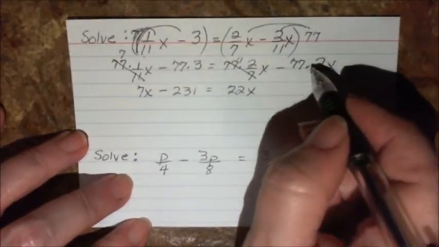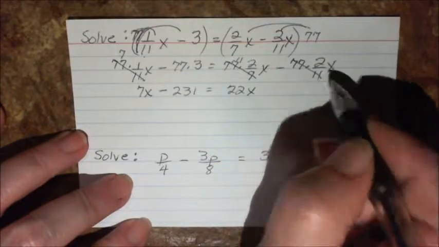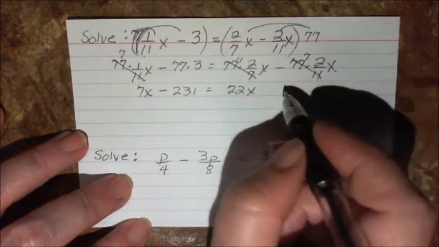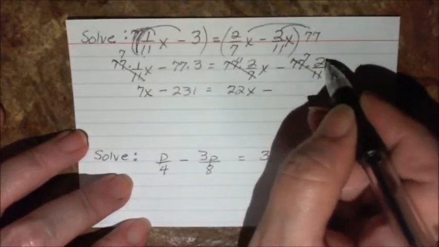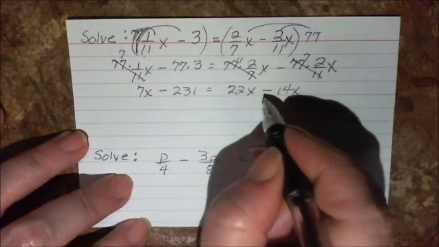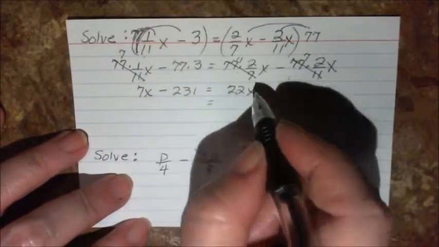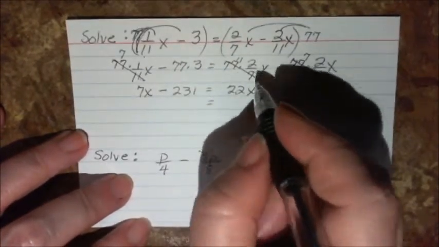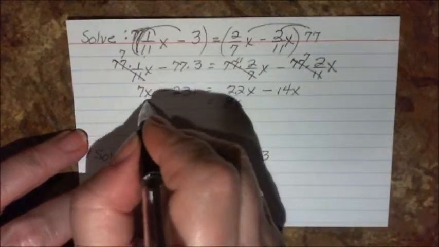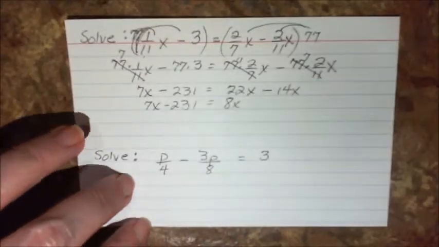And again we have another fraction. Clear the fraction. 77 divided by 11 leaves 7. 7 times 2 times x, bring our minus sign down here, 14x. Now we can collect like terms here. 22x minus 14x leaves 8x. 7x minus 231 has nothing to collect.